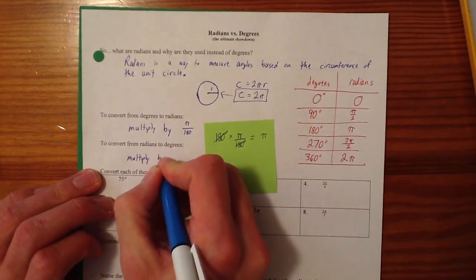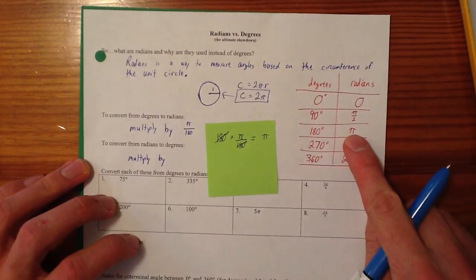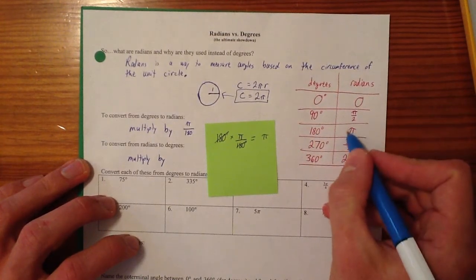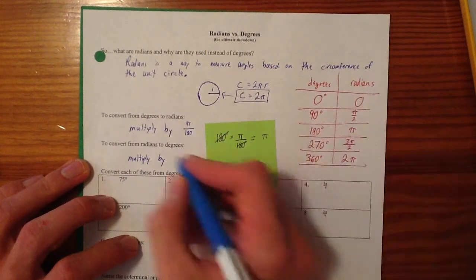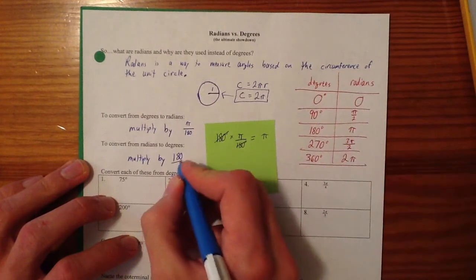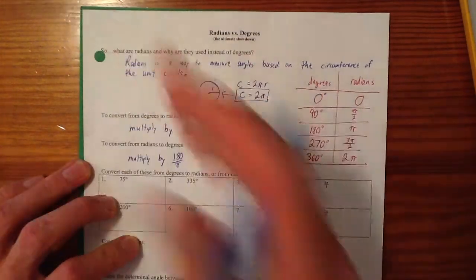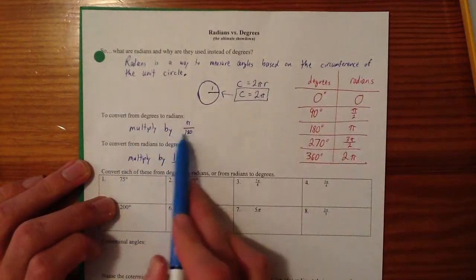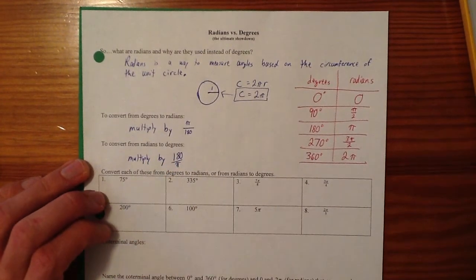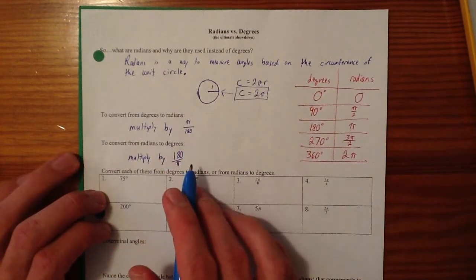I will multiply by, I wonder what I multiply by. Let's go backwards. If I want to turn pi into 180, then I'm going to turn a 1 into a 180. So I'll multiply by 180, but I've got to get rid of my pi. If I have lost you, here's all you need to know right now. To convert from degrees to radians, multiply by that. To convert from radians to degrees, multiply by that. As we do more of these, this will begin to make more sense. So if you're lost about why we wrote what we wrote, don't panic.